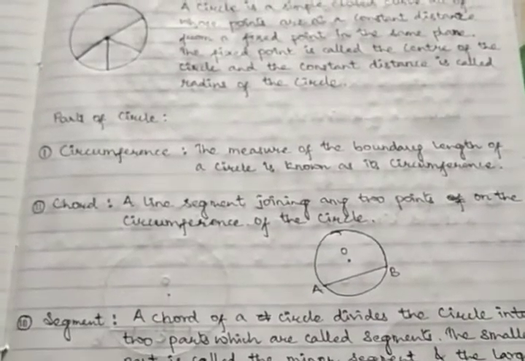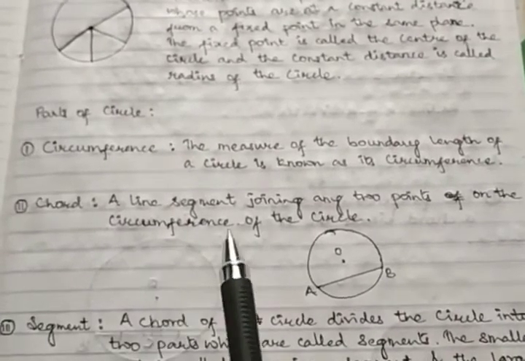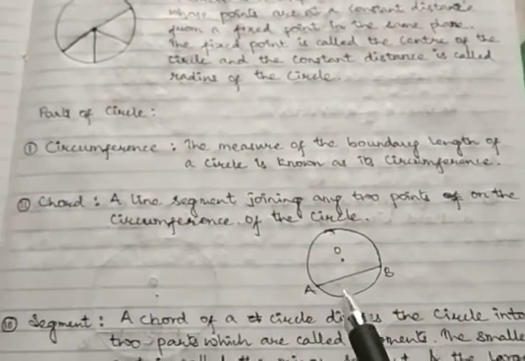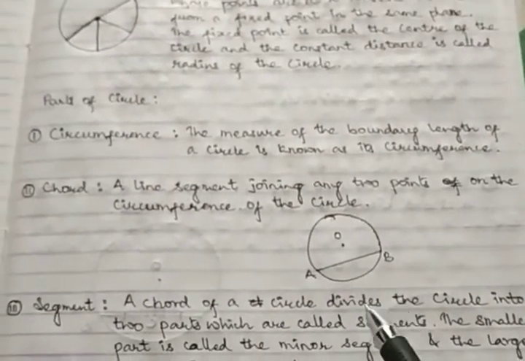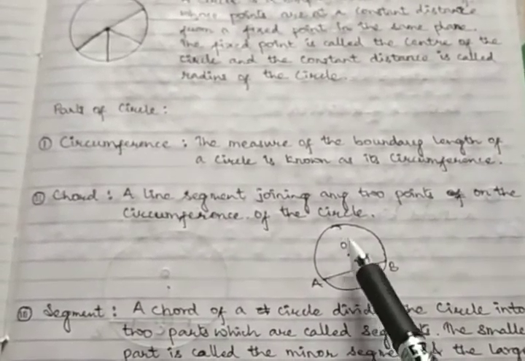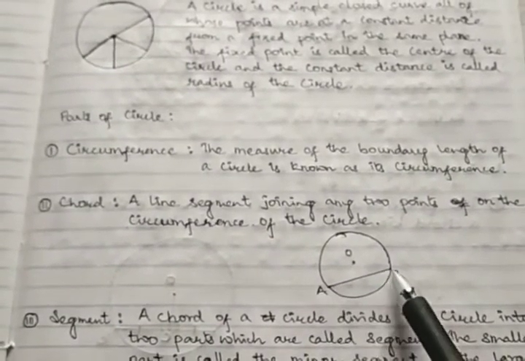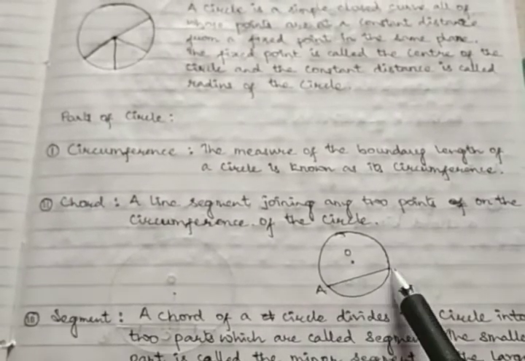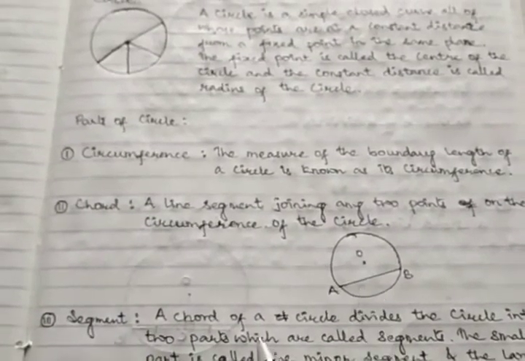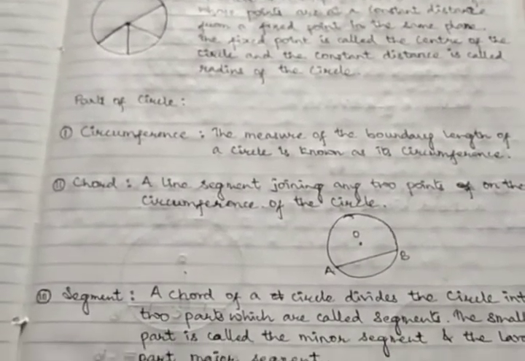Now the third one is a chord. So what actually is a chord? A chord is a line segment joining any 2 points on the circumference of the circle. Like I have drawn here, see, a circle, and I have pointed the center with a dot, with O. Then I have drawn a line segment joining 2 points on the circumference of the circle. This line segment AB is known as the chord of this circle. Why? Because it's a line segment joining 2 points on the circumference of the circle.